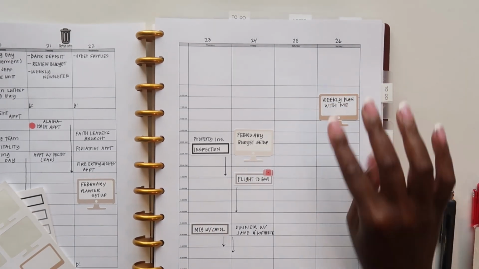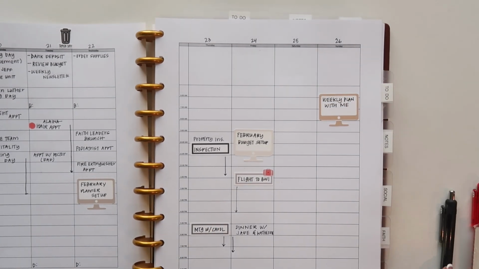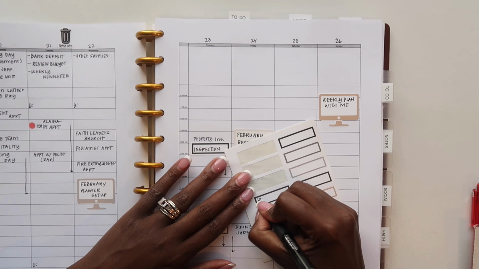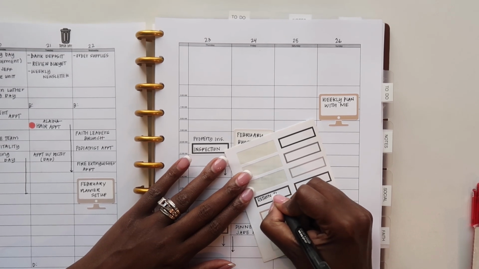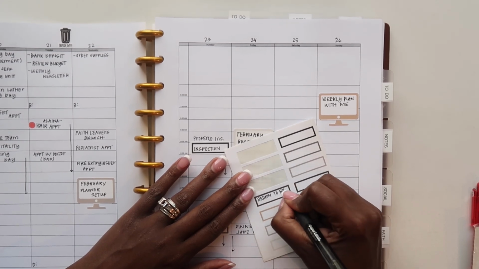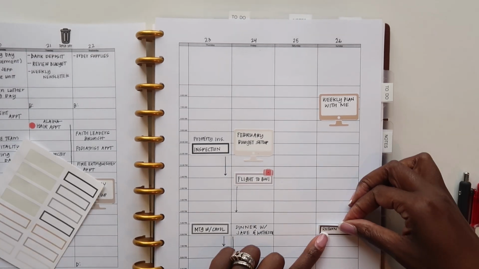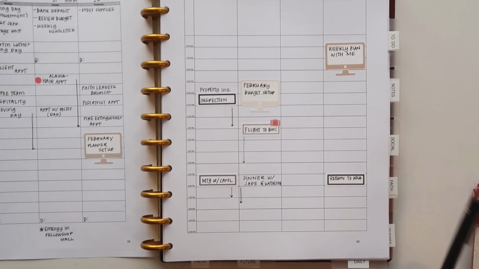And I also would like to film 2 videos before I go. Now, I may not get a chance to film the weekly plan with me because I usually like to film that when it's closer to the end of the week. So I'm not 100% sure that I'm going to be able to get that video out, but I definitely want to get my February budget set up out before I fly out.